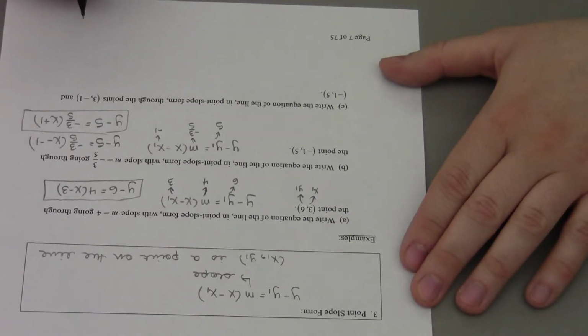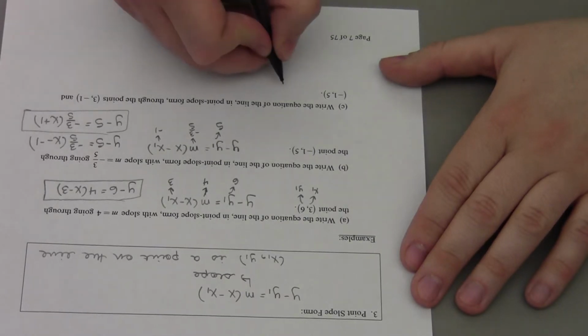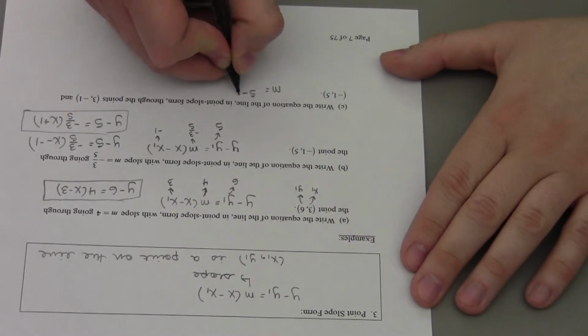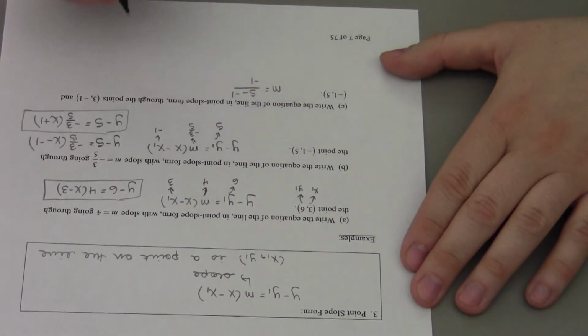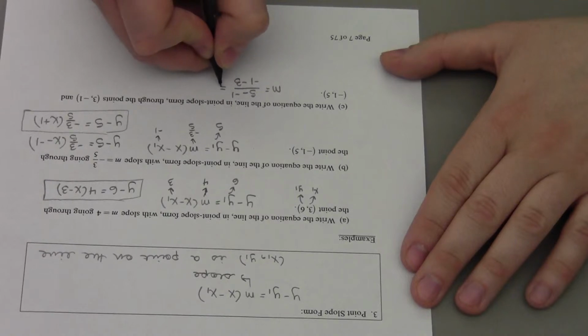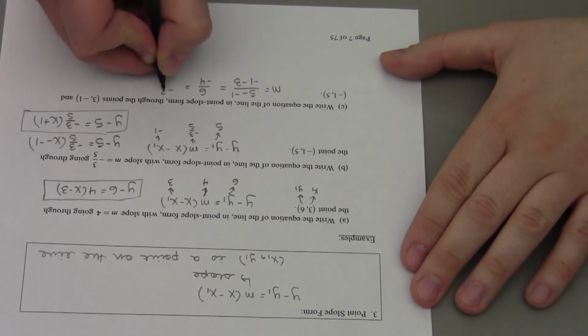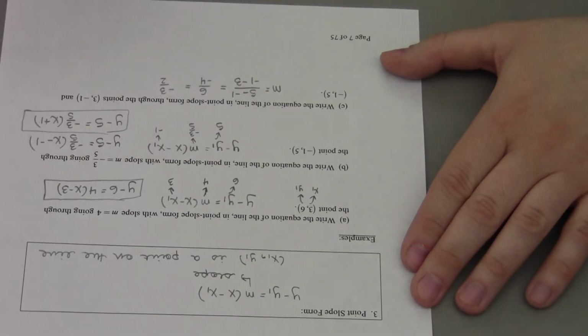In part C, we're asked to write the equation of the line in point-slope form through those 2 points. The slope wasn't given, but that shouldn't be too hard to calculate. M equals 5 minus negative 1 over negative 1 minus 3. So this should be 6 over negative 4. We'll simplify that, and we're going to get negative 3/2.